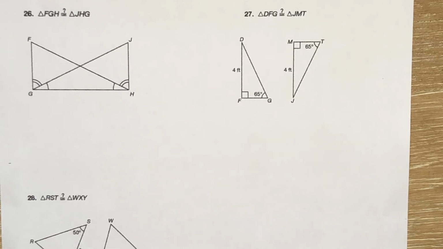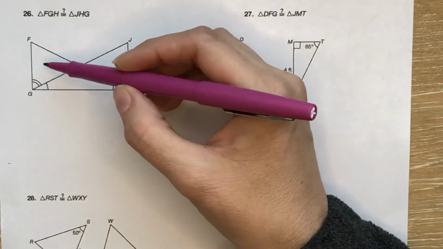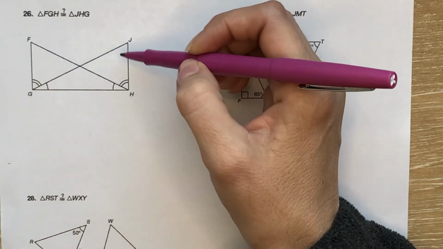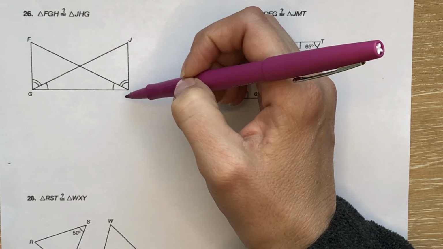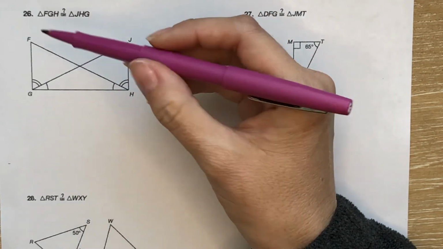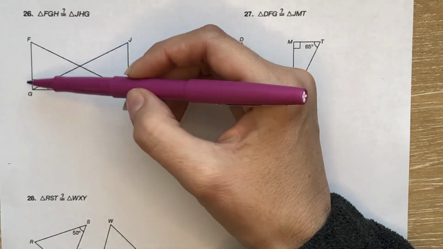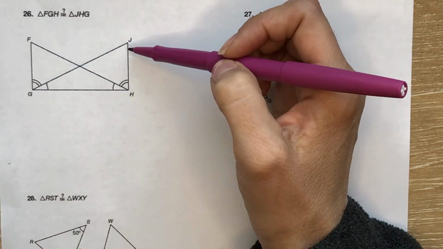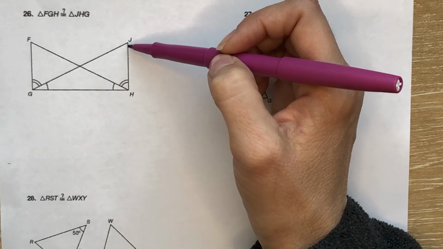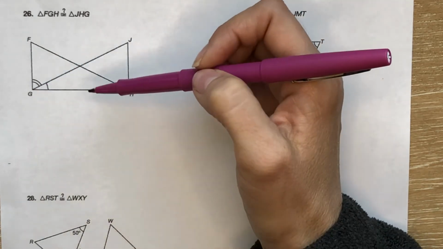All right, let's take a look at the next page. All right, number 26. Okay, I don't know that we're given enough information here. We're trying to find if angle FGH, this whole thing, is congruent to JHG.